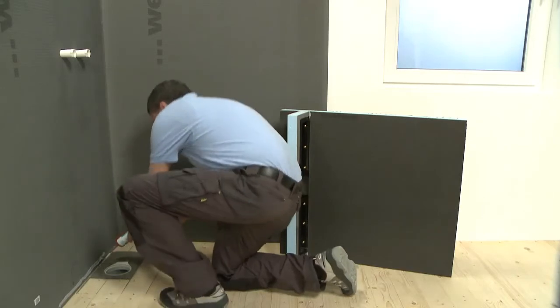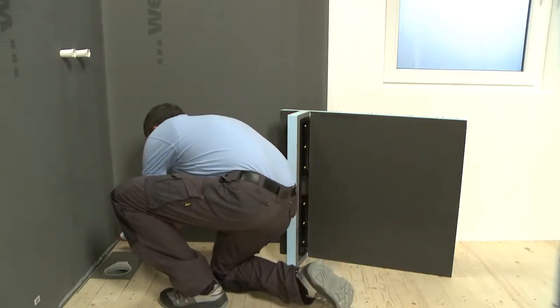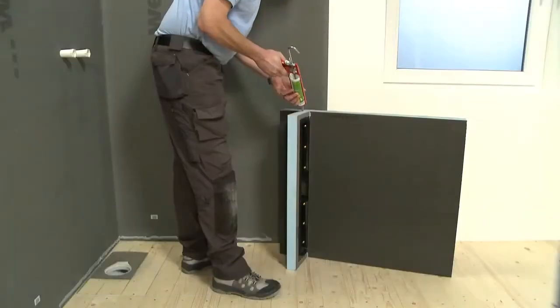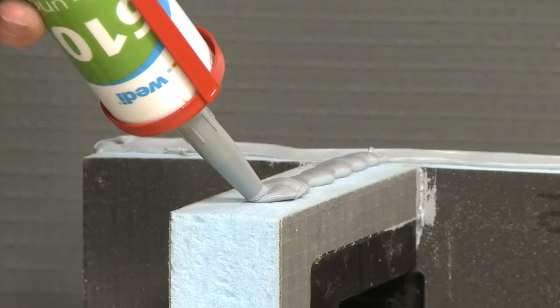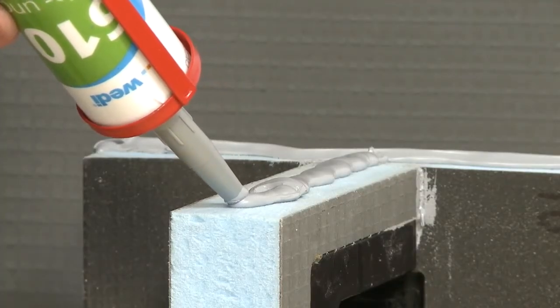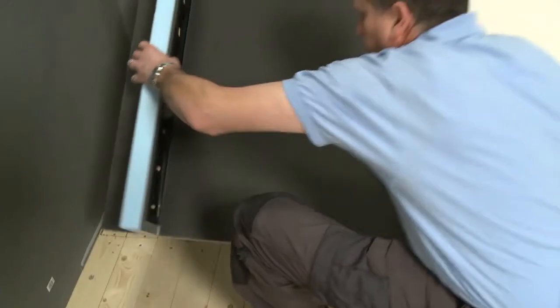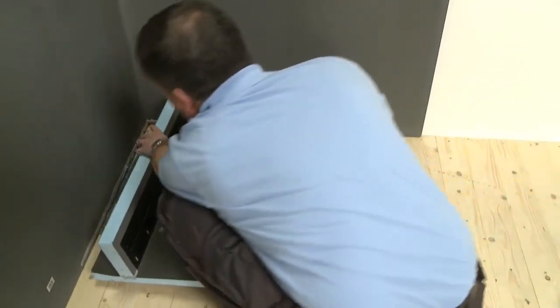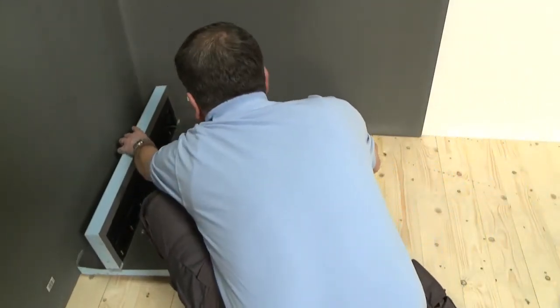Before the element is installed, apply VD610 adhesive sealant to the building boards and the sides of the Riolito floor element which join with the wall. The element can now be bonded to the floor. Press down well over the whole element.